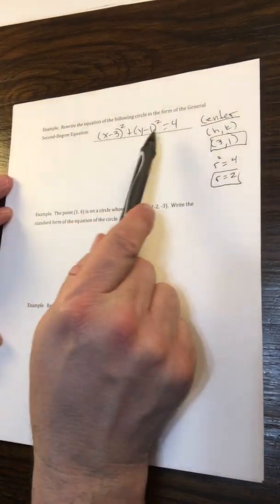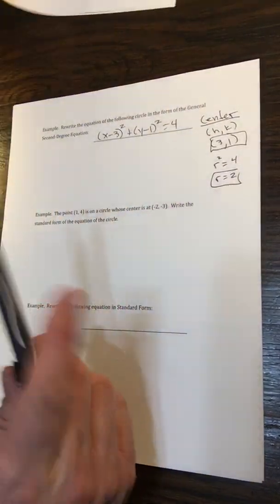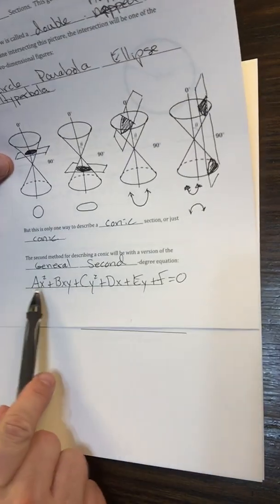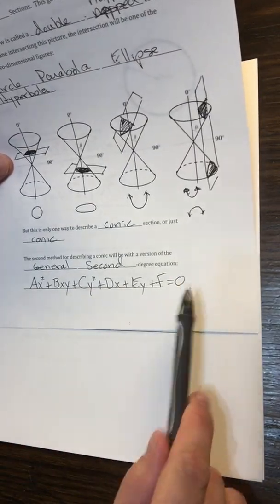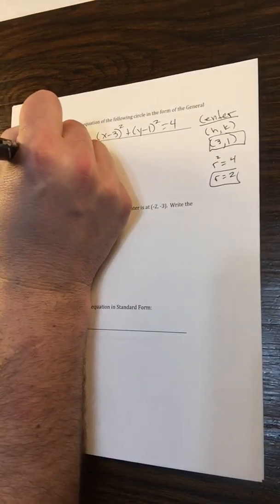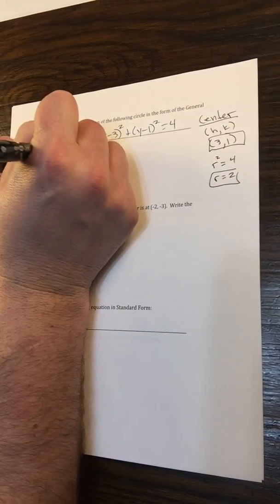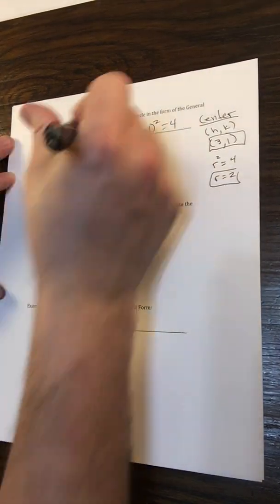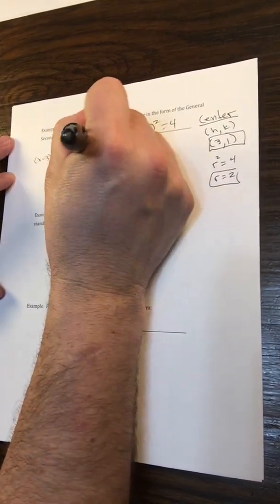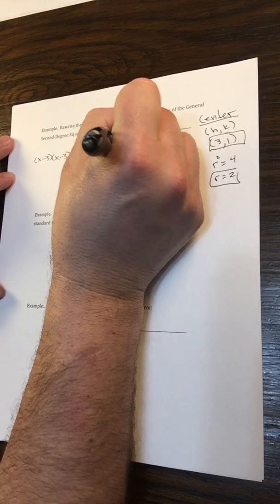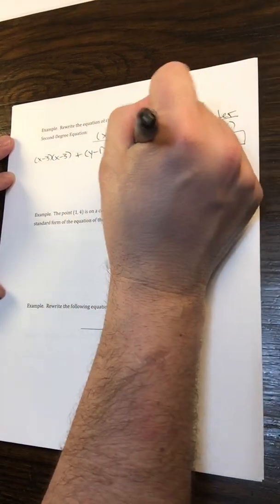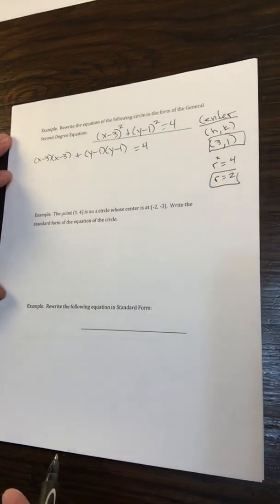I'm just going to multiply all this stuff out. And then let me go back to this equation one more time. Everything's on the left side, and then there's a 0 on the right side. So watch. I'm going to go x minus 3 times x minus 3 and multiply it out. You're good at that. And then plus y minus 1 times y minus 1. You're good at that. And it's equal to 4.